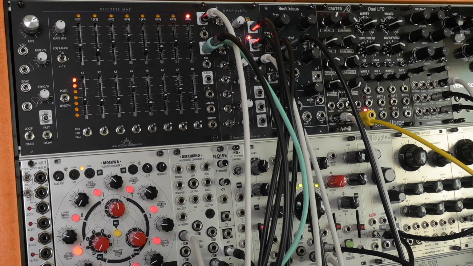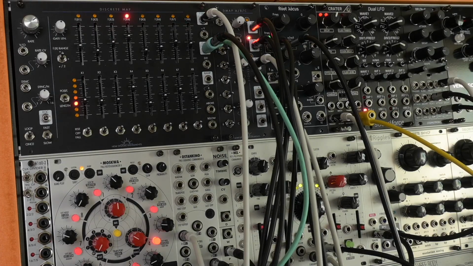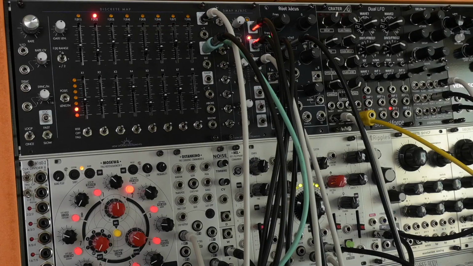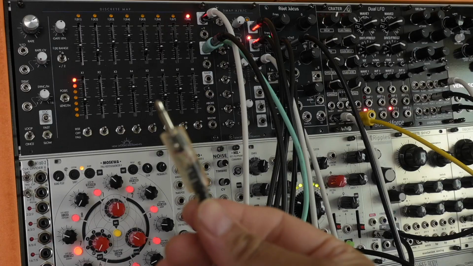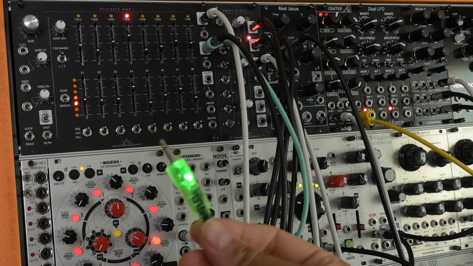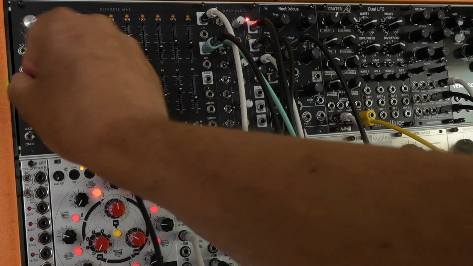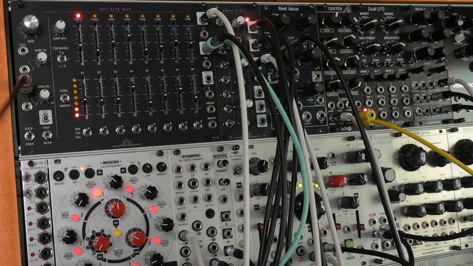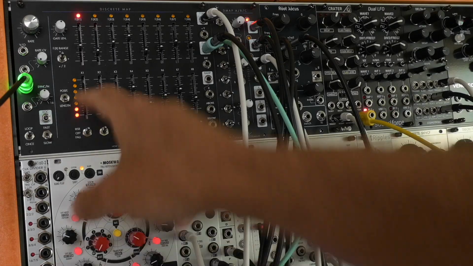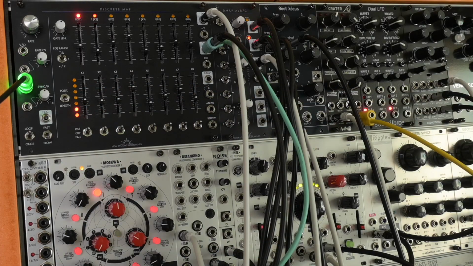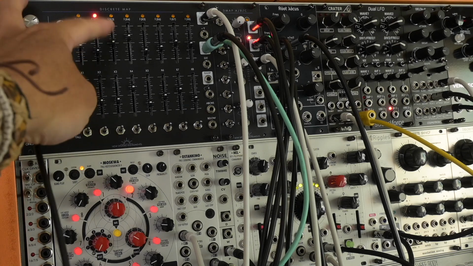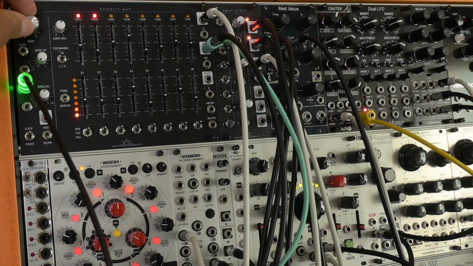Let me try and connect an LED cable here. So I have Pamela's New Workout running a clock here. I hope you can see the clock rate by watching the LED cable. Now if I send this into the sync input, you can see that the saw wave is reset immediately, so it doesn't have time to reach very far. It can only do the first 2 stages here.